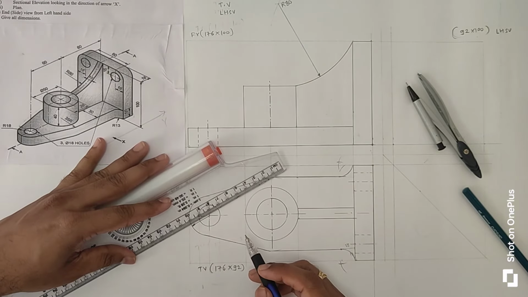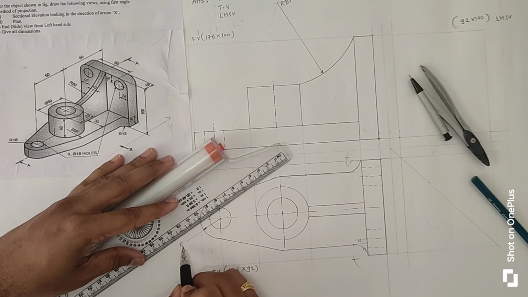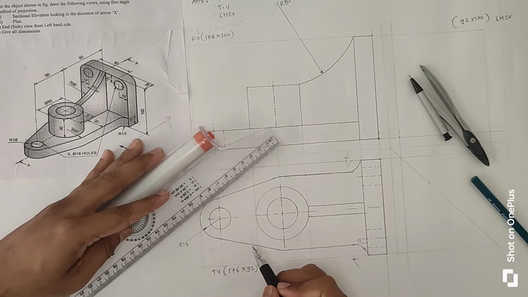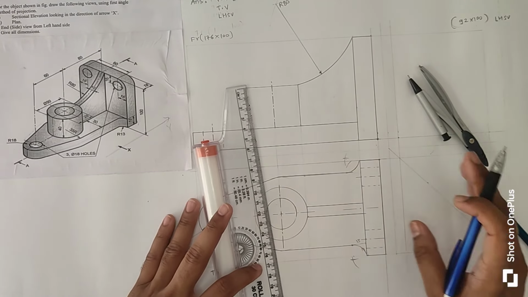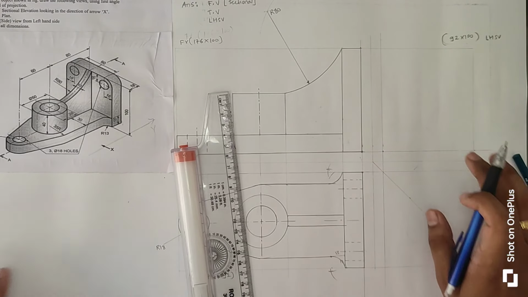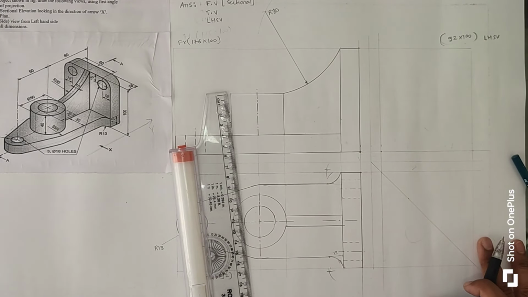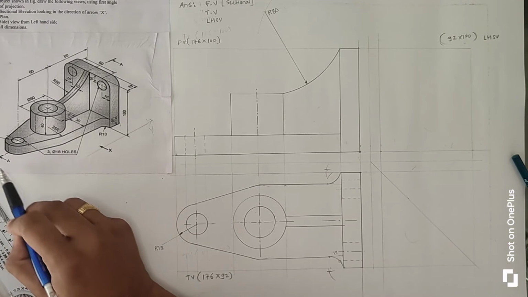So if this is of radius 18, now we will draw the left hand side view. In the left hand side view, the direction of viewing is this.